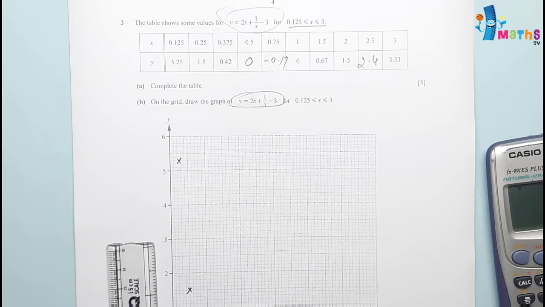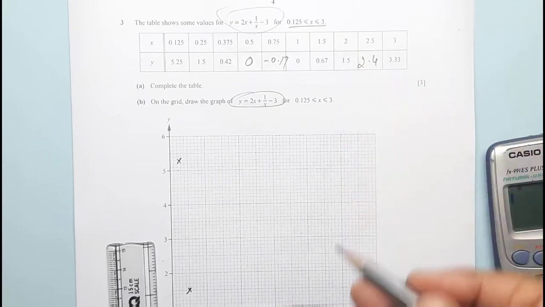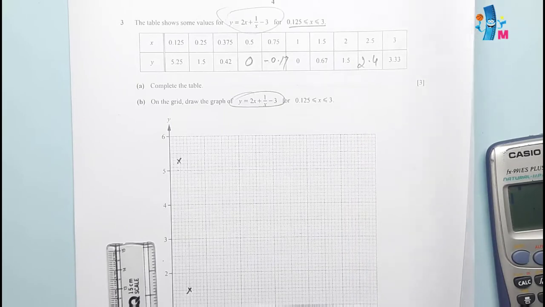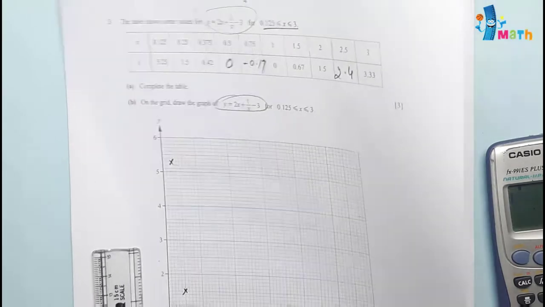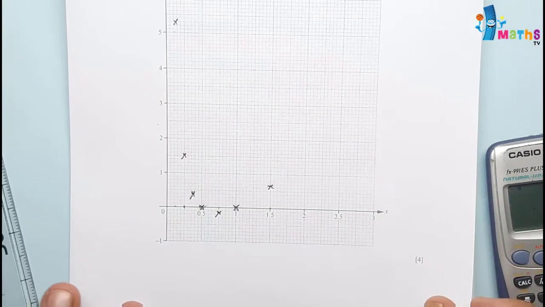The next point is 1 and 0, which is an exact value. Then 1.5 and 0.67 will be around this one, so we put a cross over here. Next is 2 and 1.5. Hope you are getting this. These are the points.